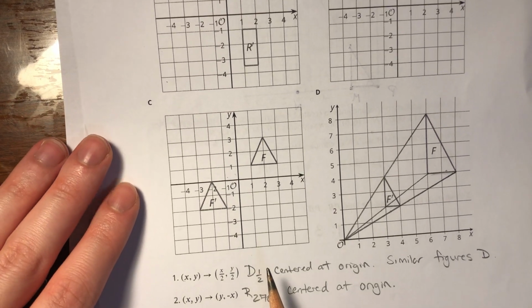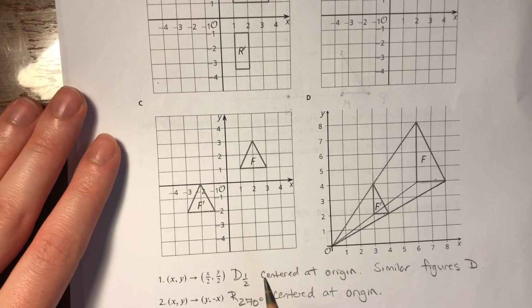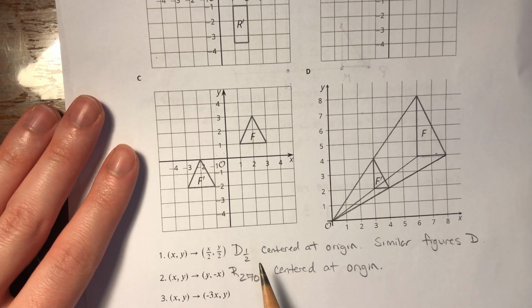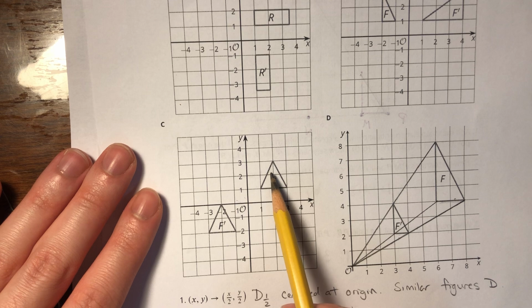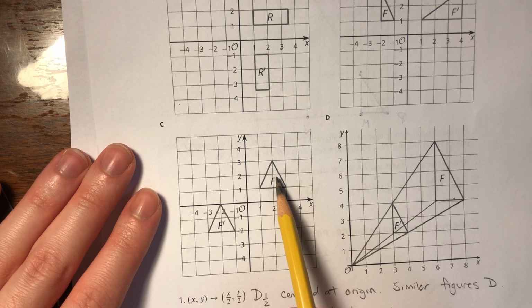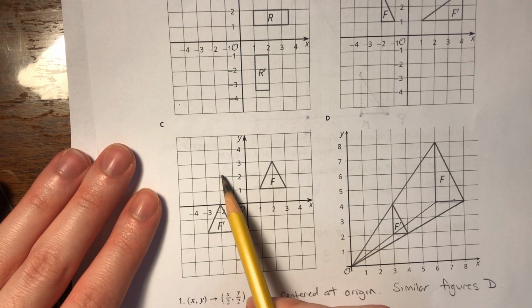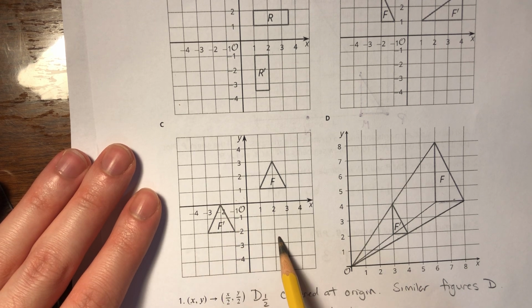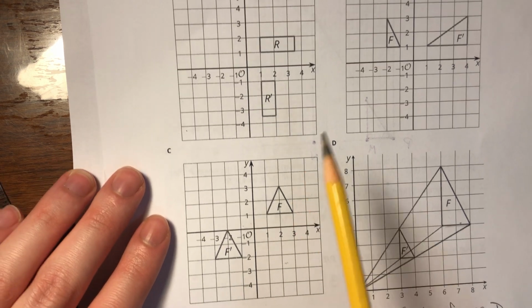So I'm trying to find something that goes through 3 quadrants, right? Because 270 degrees means that I'm rotating it 90 degrees 3 times. So if I look at this one, a rotation of 90 degrees would take it to this quadrant, then another 90 to this quadrant, and another 90 to this quadrant. That is not where F prime is.